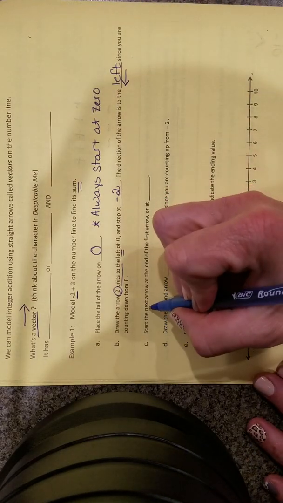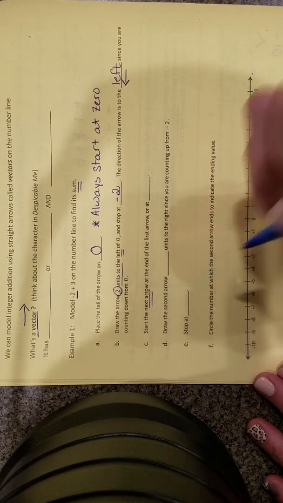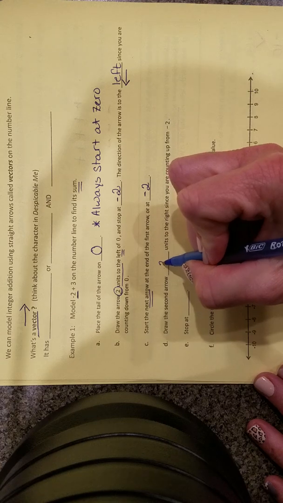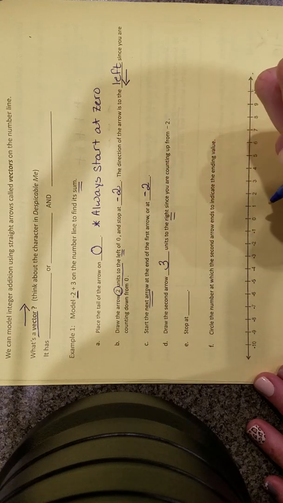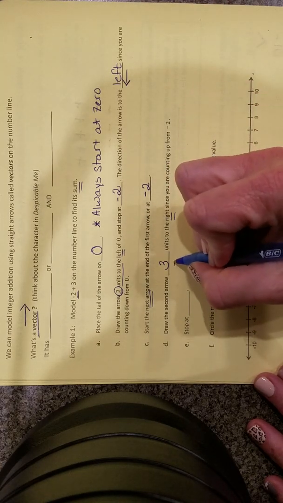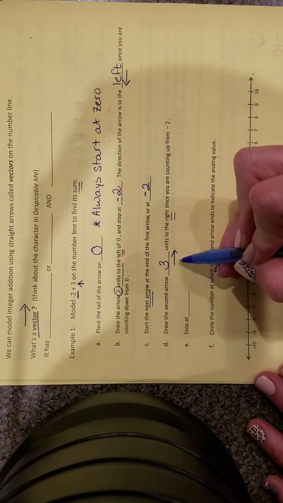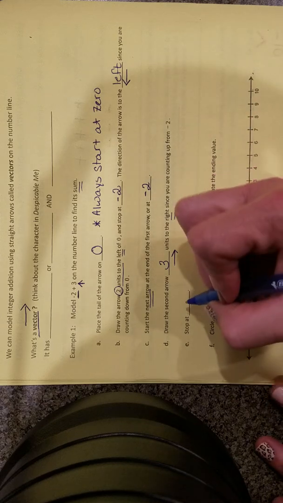We're going to start a new arrow. Our next arrow is going to be at the end of the first arrow, which was at -2. My second arrow is going to be 3 units to the right since we're counting up. So this arrow points to the right because it was a +3. This time, I count over 3 spaces starting at -2, and I end up stopping at 1. So we're going to practice that down here.